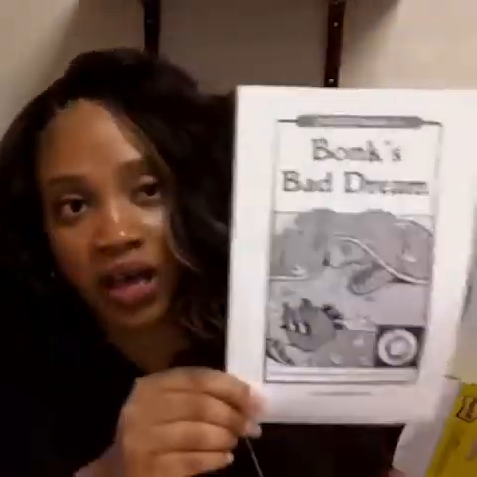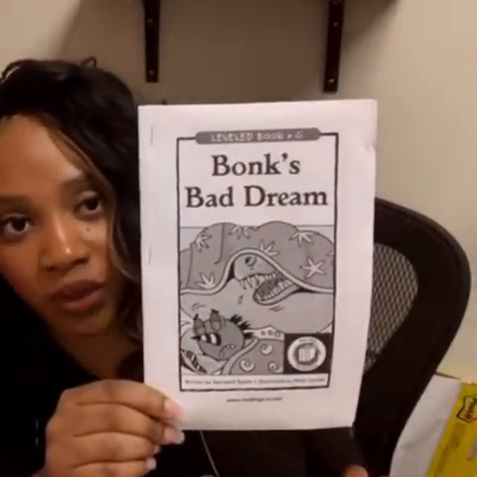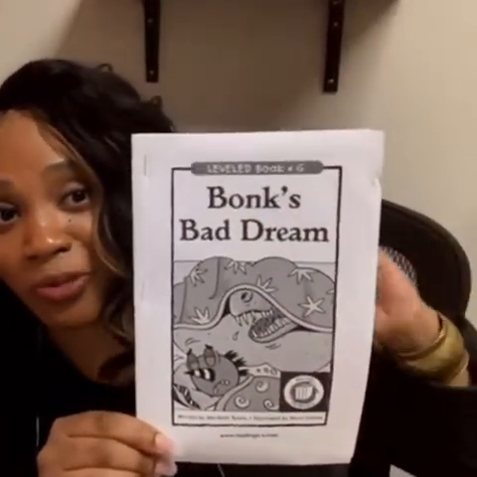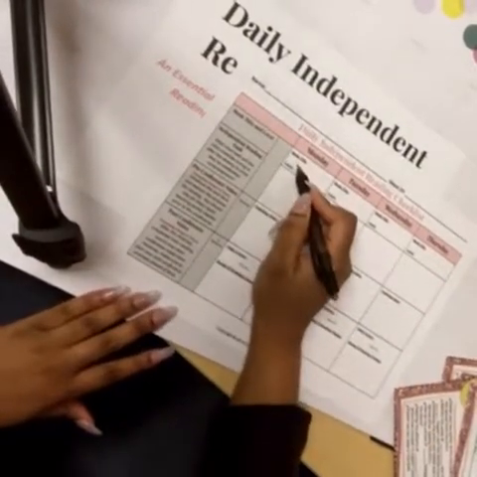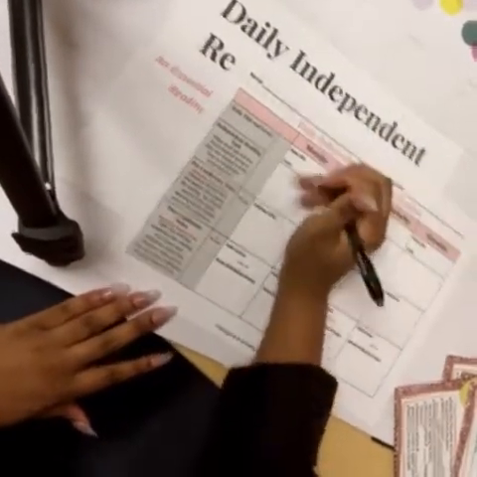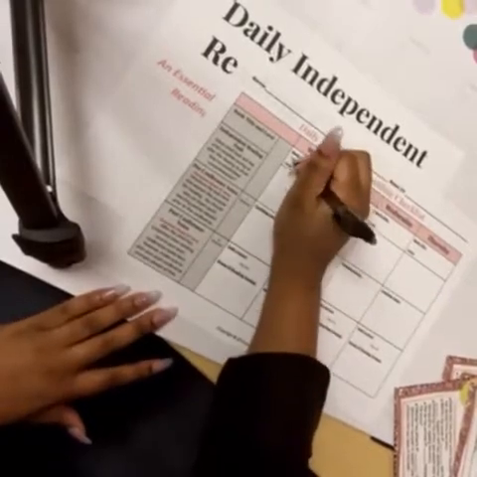What I'm going to do is show you how to complete the checklist using Bonk's Bad Dream. All right, this is actually a book that I'm reading now with one of my small groups. All right, so the first thing I'm going to do, it says book title and level. So my book title is Bonk's Bad Dream.